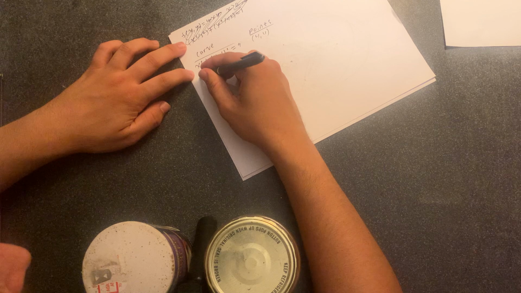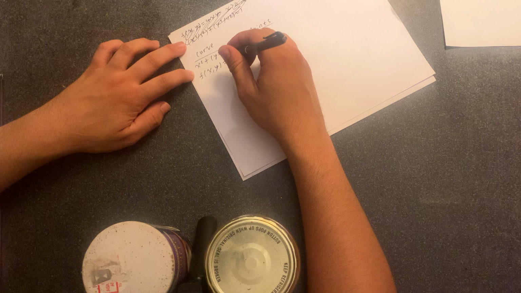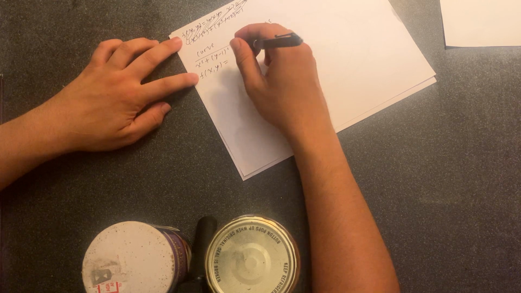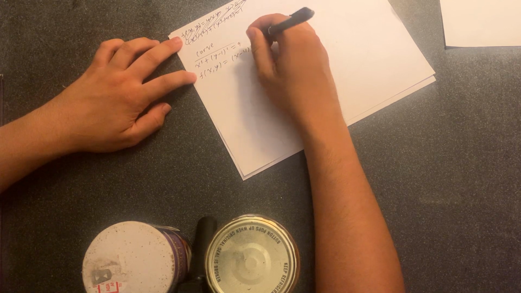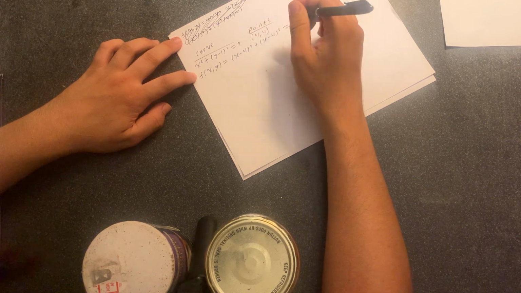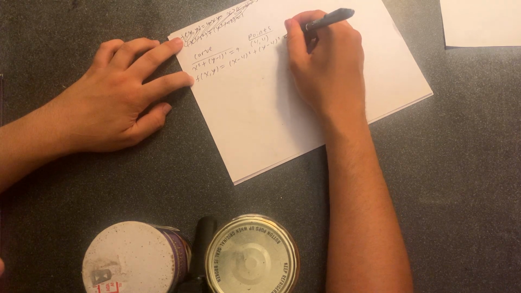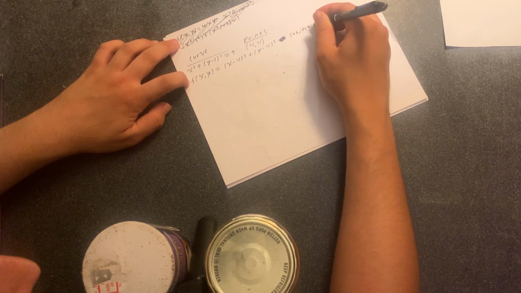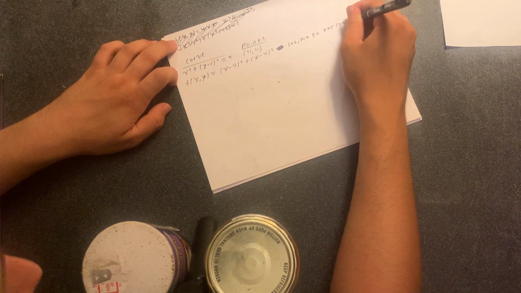We say the f of x y is equal to x minus 4 squared plus y minus 4 squared. Oh no, there's no equals, I'm sorry. This is subject to the constraint.